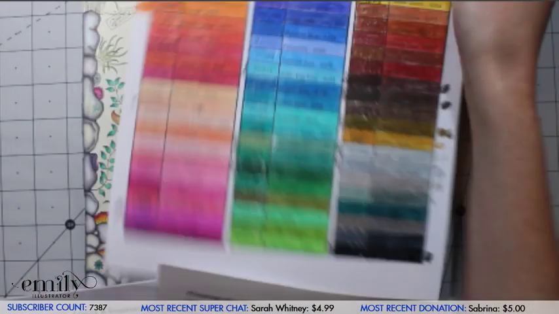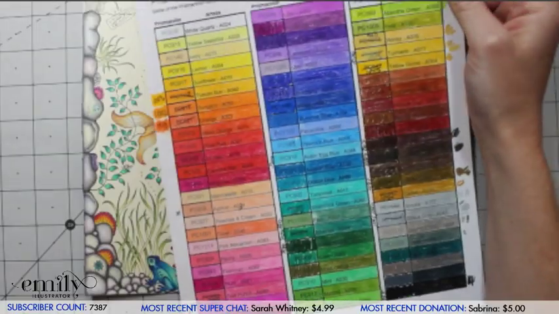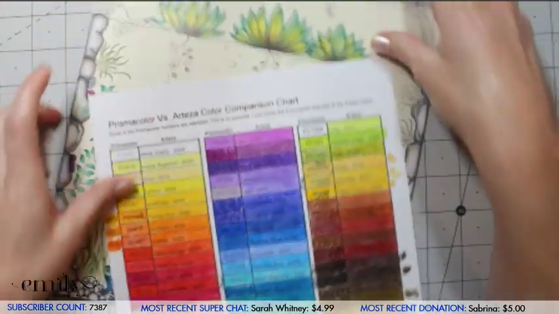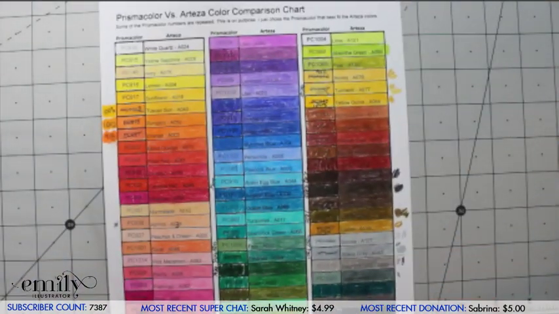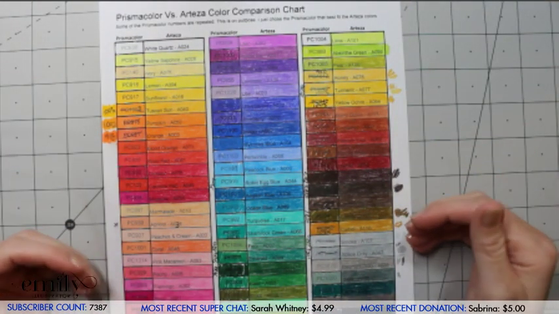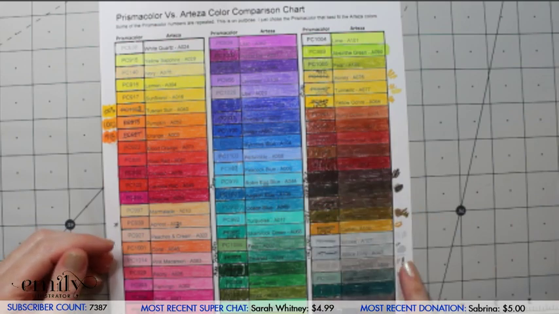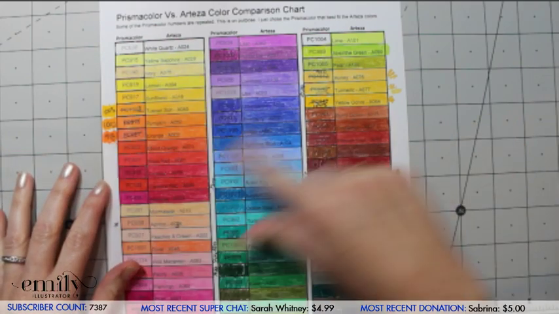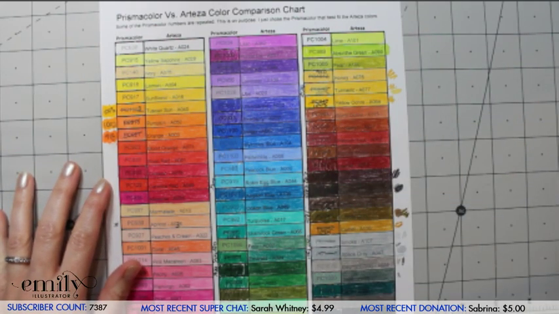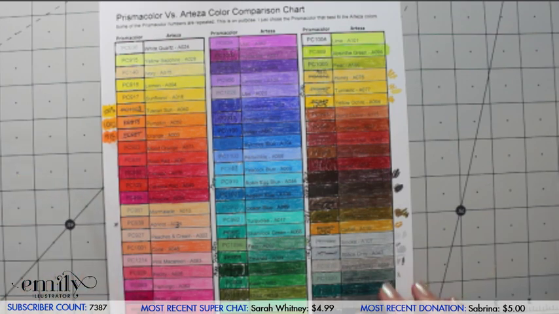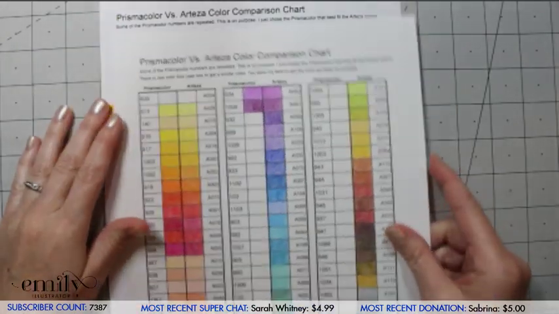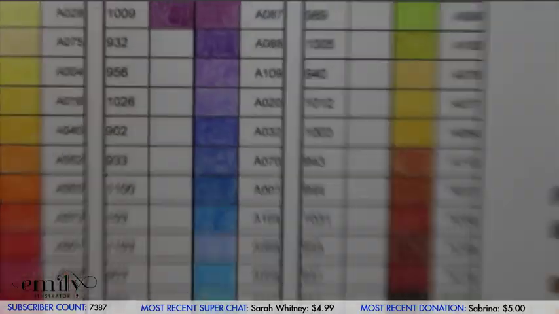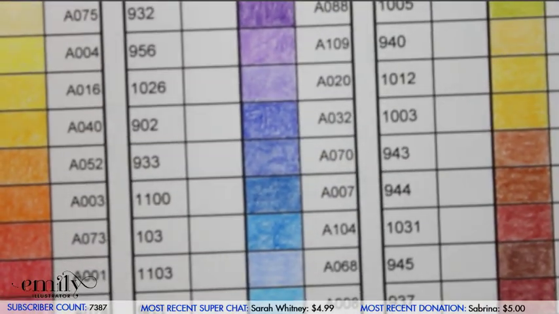Okay, so this was the original chart that I made up. This was an Arteza versus Prismacolor chart, and I realized that to be able to use this well, you're going to want to color it in. First of all, this is how I adjusted and made sure I got all the correct matching colors for everything. But then I realized there was no place for you to color in next to it without covering up all the things. So I redid it. Let's zoom in a little bit here so you can see what I mean.